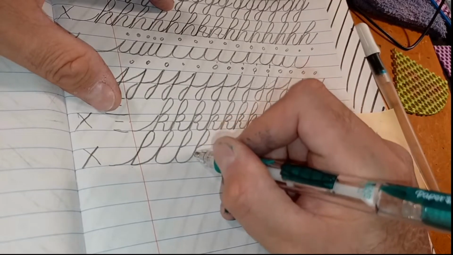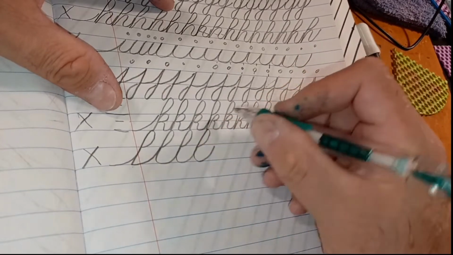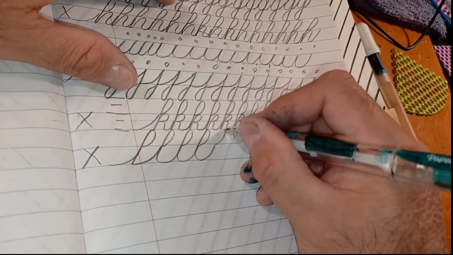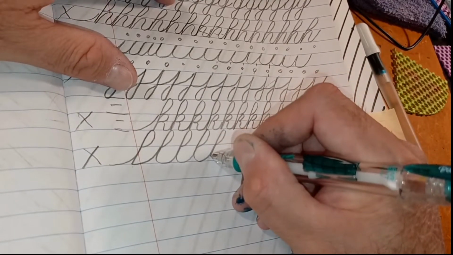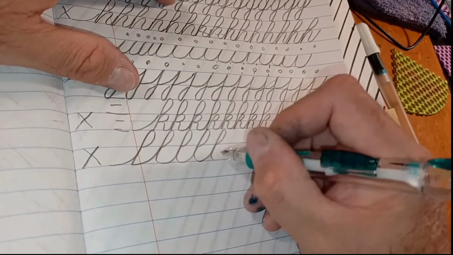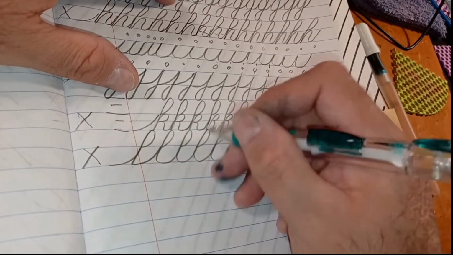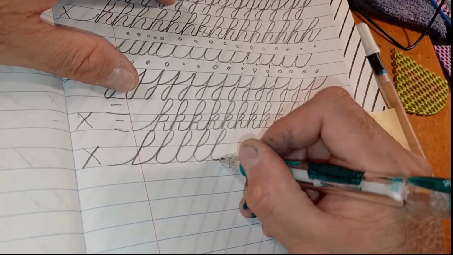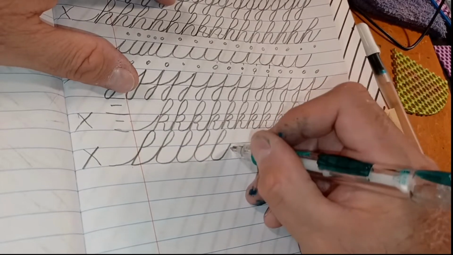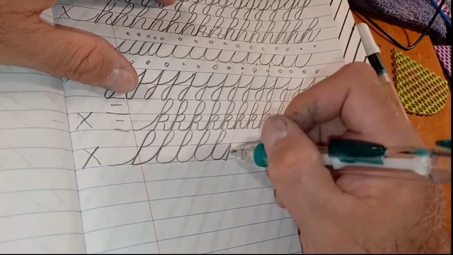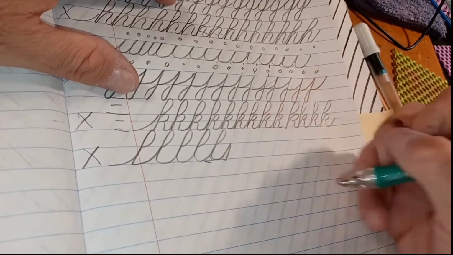Ascending stem loop, underturn. Now the same thing happens with the I, we want to make sure that when we come down with it, we don't start coming away from that spine too soon, because otherwise it'll look like something weird. And then when we come up, we want to make sure that the space here is the same size as here.